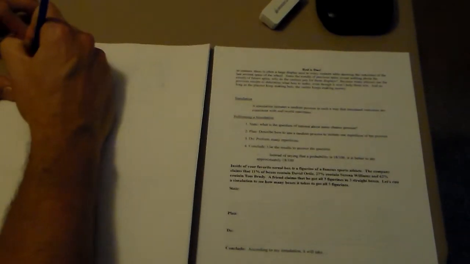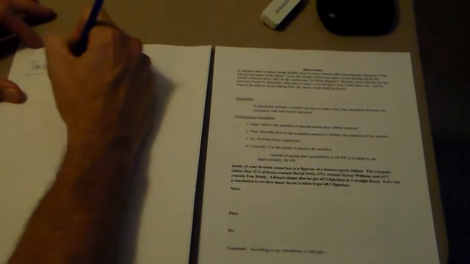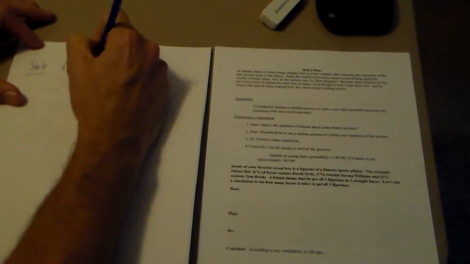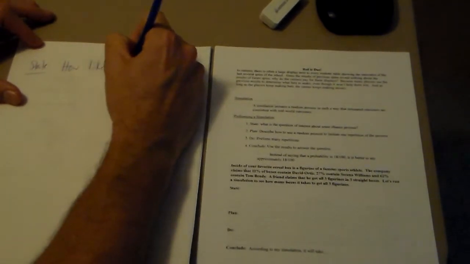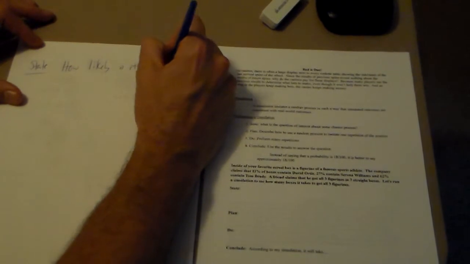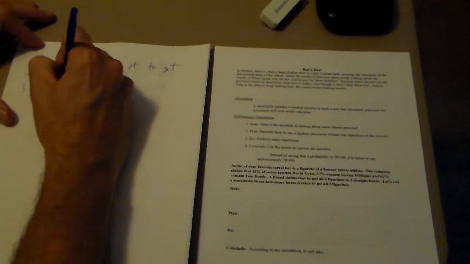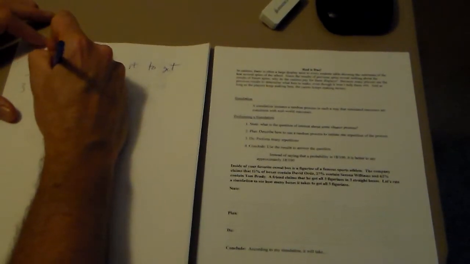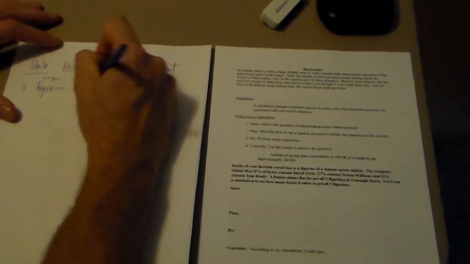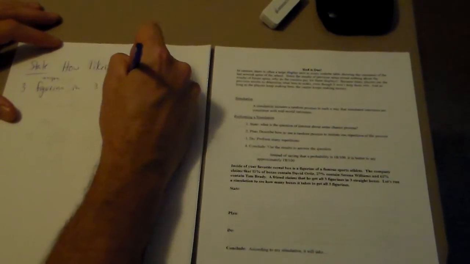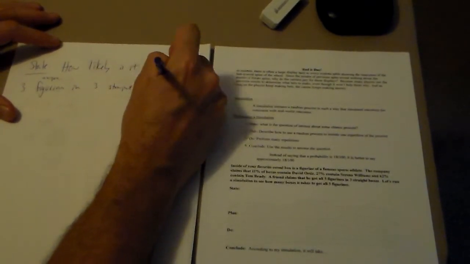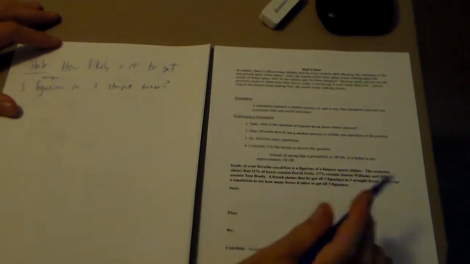So I think what they really were asking here, and I'm going to put as the state, okay? The state: how likely is it to get 3 unique figurines in 3 straight boxes? Okay, I think that's really what they were getting at. This is incomplete. Okay, so now we want to do the plan.